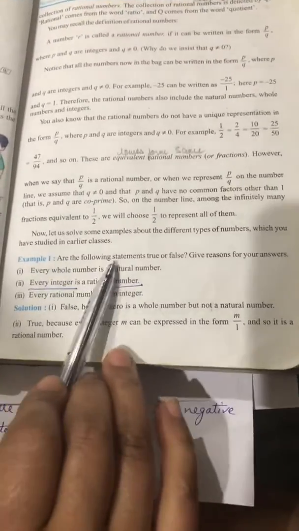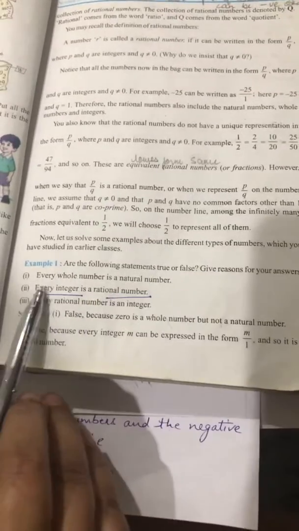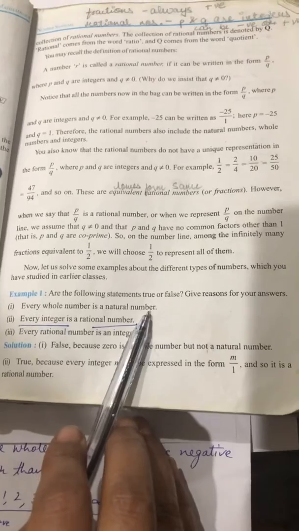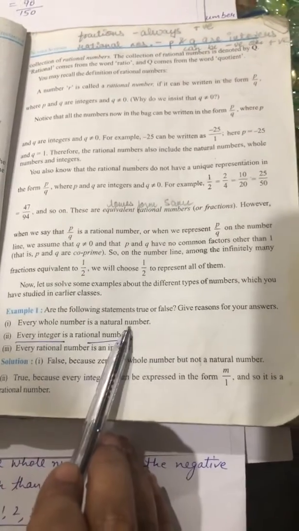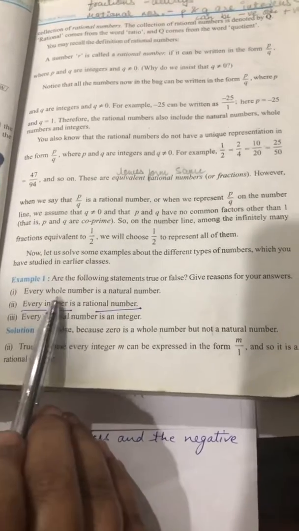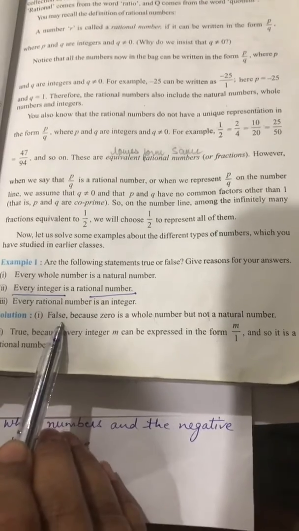This is example 1 of chapter 1. Are the following statements true or false? Give reasons for your answers. Every whole number is a natural number? False. This statement is false. Every whole number is a natural number? No, this is not true. 0 is a whole number, but it is not a natural number. So that's why it is false.